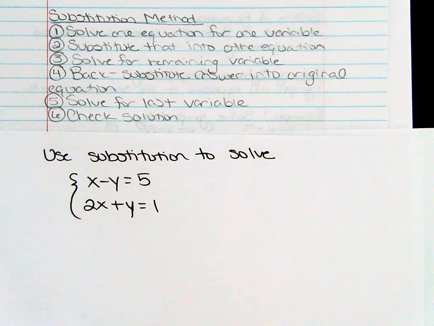Okay, so we have our system, which is actually the same system you guys just graphed. I did that on purpose because you already know the answer to the system. Graphically, we found that the answer was (2, -3). So that better be what we get whenever we use substitution.